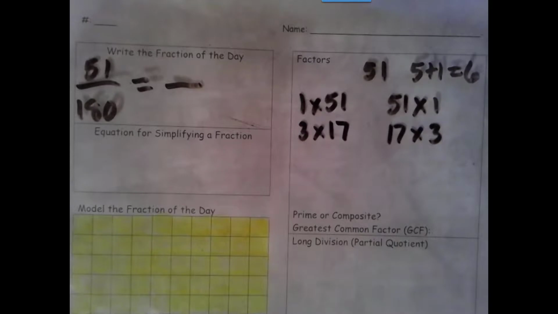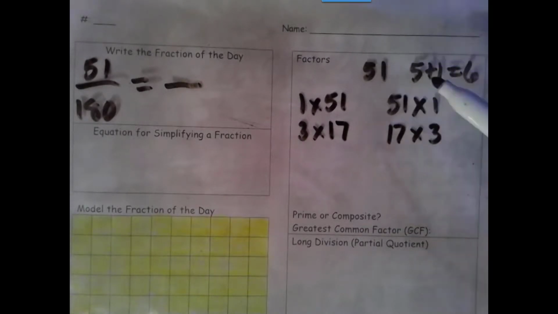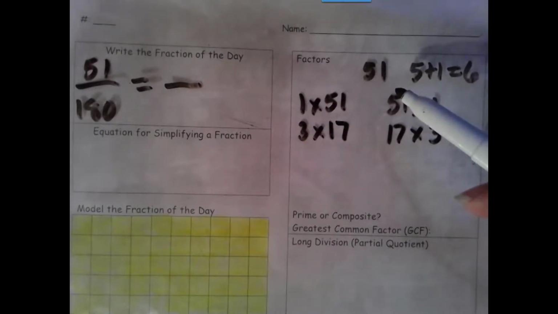We try 5. The rule for 5 is that it ends in a 0 or 5. It ends in a 1. We try 7. 7, 14, 21, 28, 35, 42, 49, 56. 51 is not in that list. We try 9. It has the same rule as 3. We add the digits together, we get 6. 6 is not a multiple of 9, so 9 is not a factor.